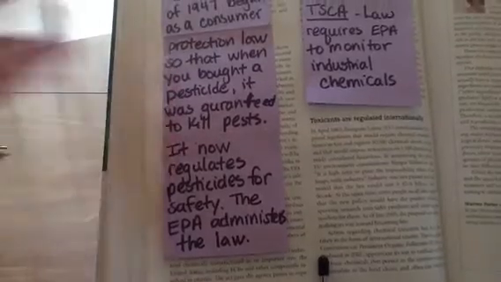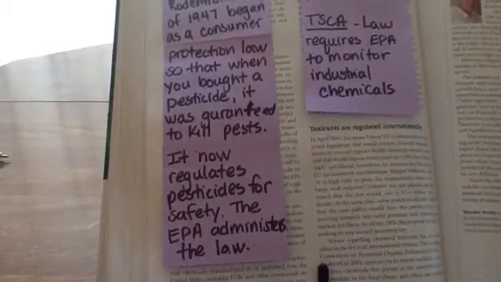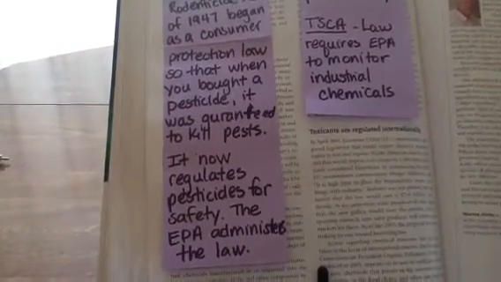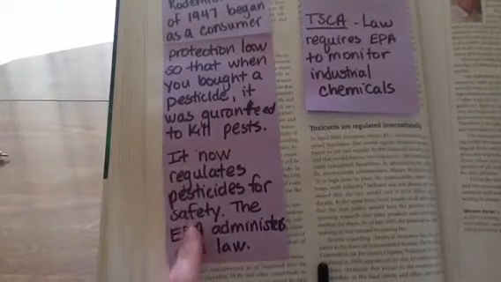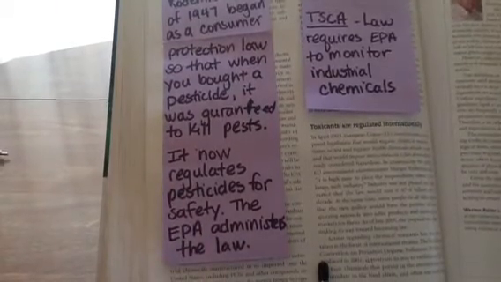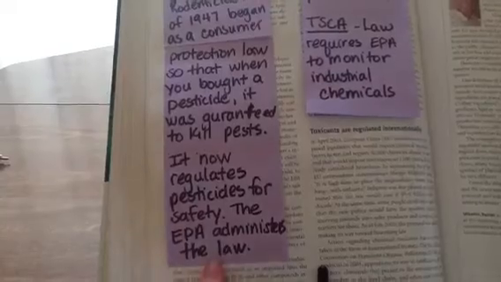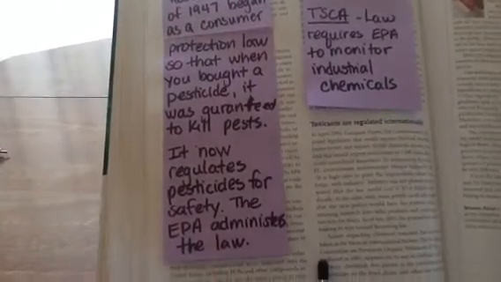So initially it was like, hey, if you bought this rat killer, it's going to kill rats. It was a consumer protection law. Now it makes sure that the rat killer isn't going to kill you. And the EPA administers FIFRA.